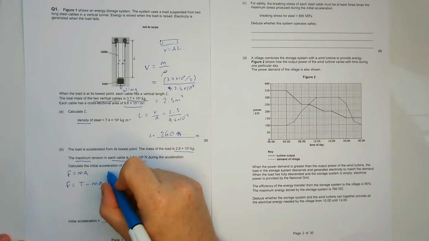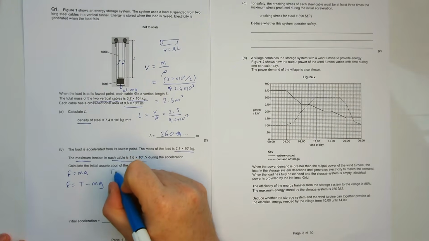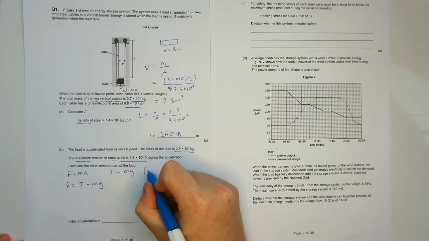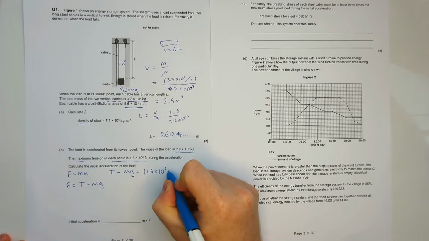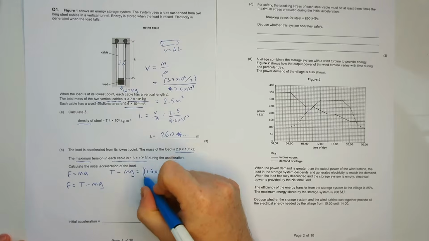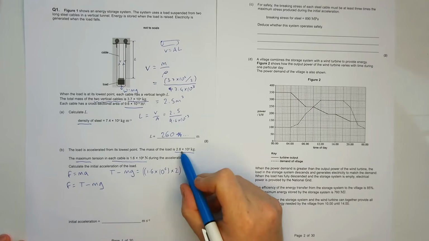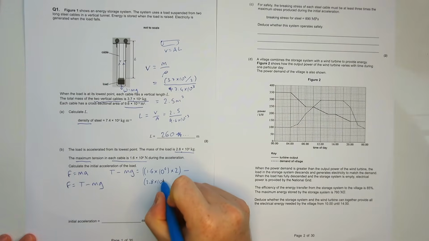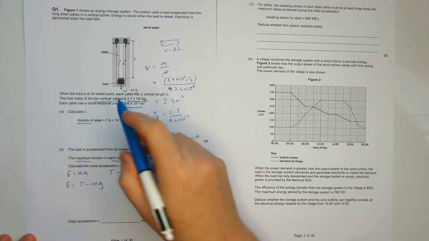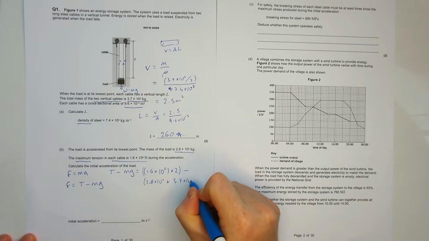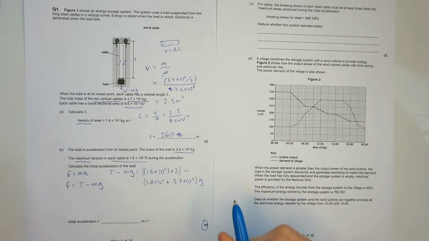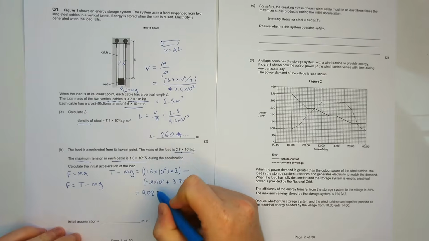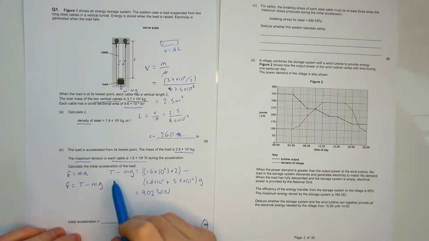So let's work that out then. We've got T minus mg is going to be equal to 2 times the tension, because the tension in each cable is 1.6 times 10 to the power 6. So we've got that times by 2. Then we've got minus, and this isn't just the mass here, this is the mass of the load plus the cables. So we've got 2.8 times 10 to the power 5 plus the mass of both cables together, 3.7 times 10 to the power 4, times g. So that gives us our overall resultant force of 90230 newtons.